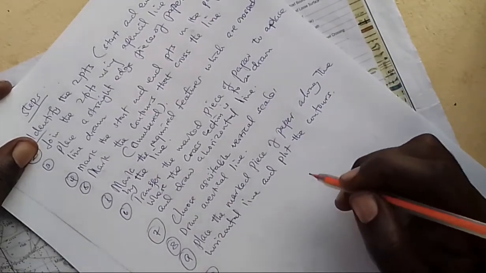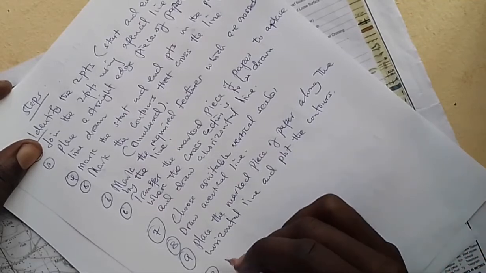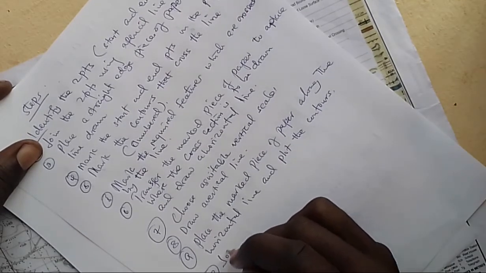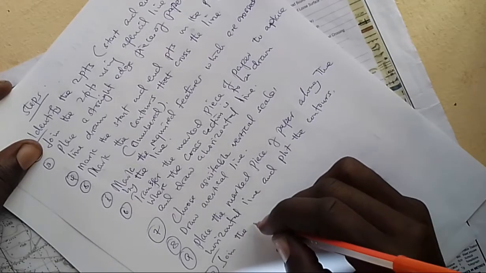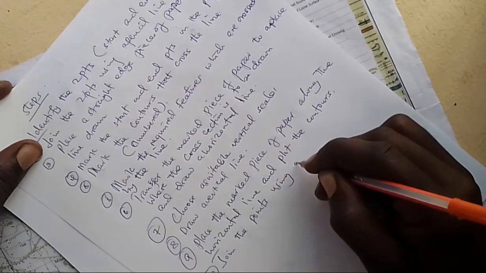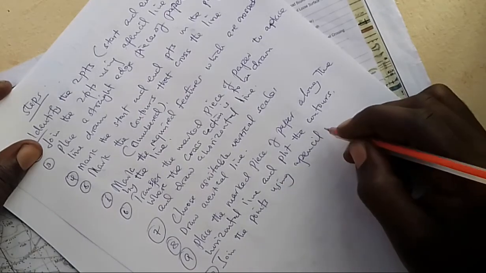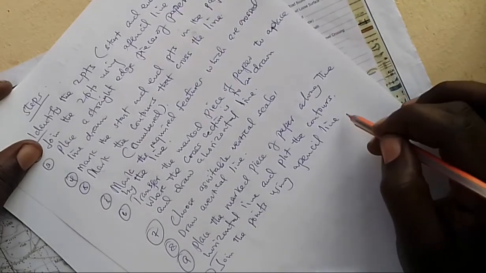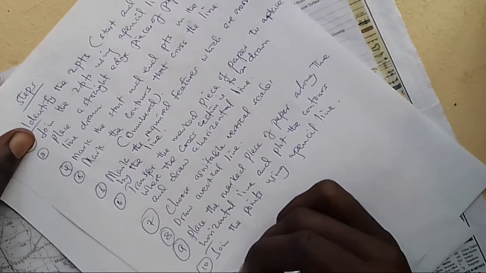Number 10, after that, join the points using a pencil line. So the contours I've marked, I'm going to join them using a pencil line.